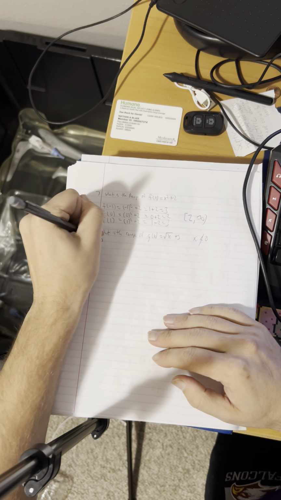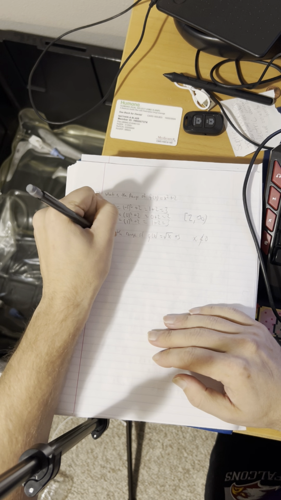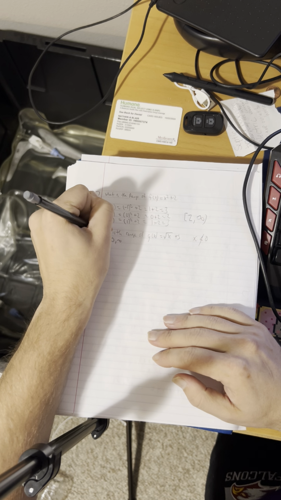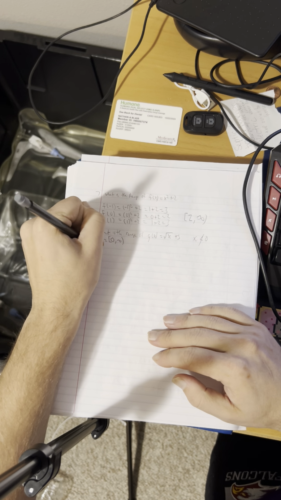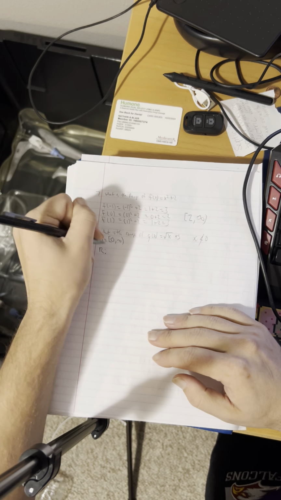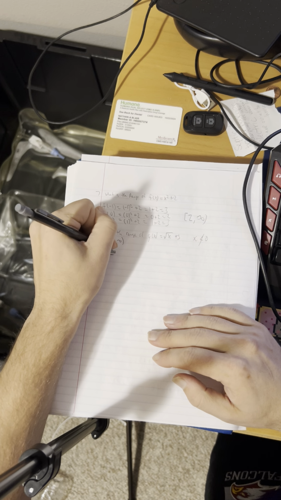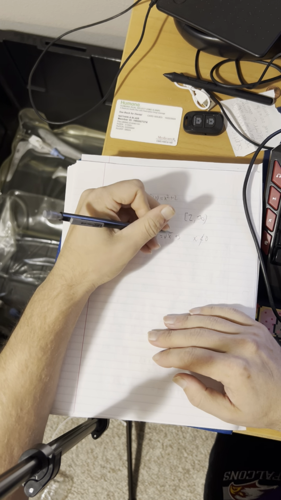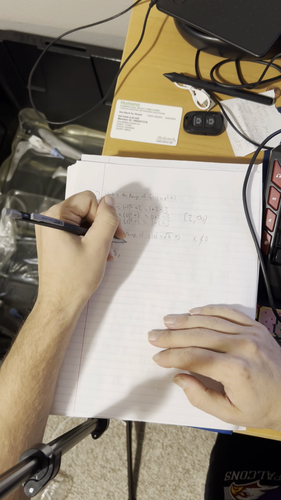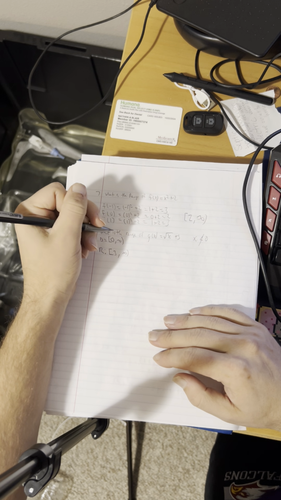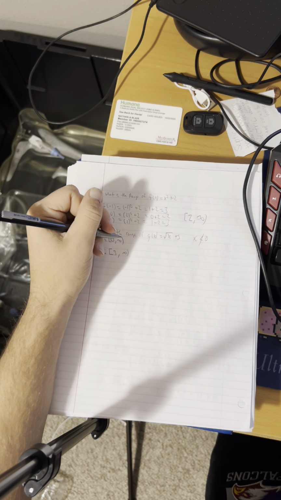So the domain equals 0 to infinity. The range, so starting at 0 is 3. And as x goes to infinity, y goes to infinity. So bracket 3, infinity.